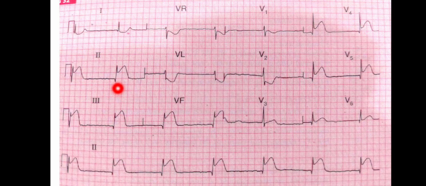First downward deflection is a Q wave, so we can find the Q waves with ST segment elevation in lead 2. And we cannot comment on the T waves over here. As I have told you, leads 2, 3 and AVF are the inferior leads. If the changes on the ECG follow a vascular pattern, you will find the changes in all the inferior leads, that is lead 2, 3 and AVF. So there are Q waves and ST segment elevation.